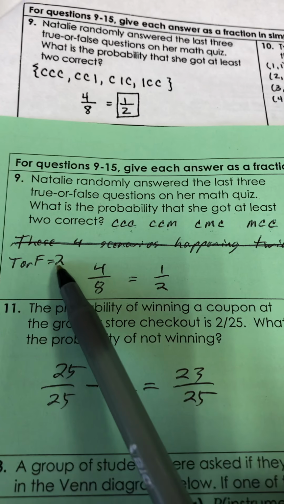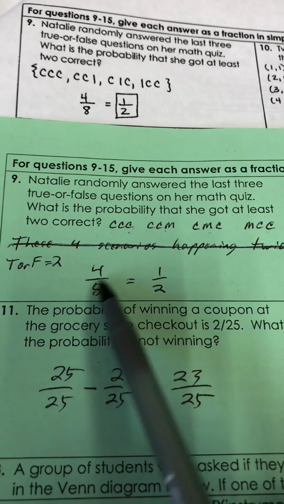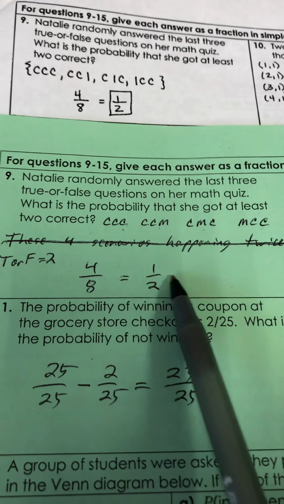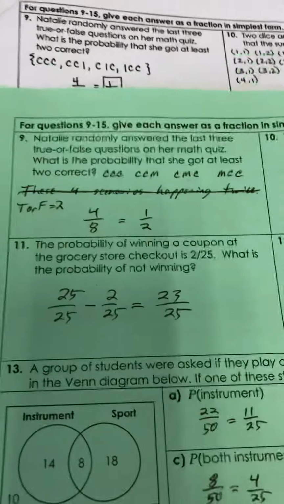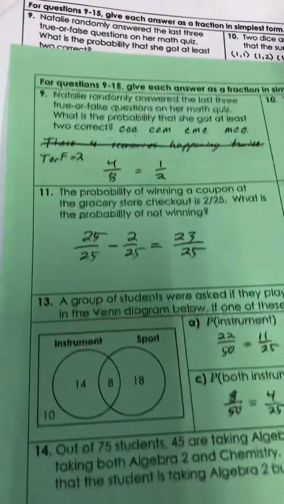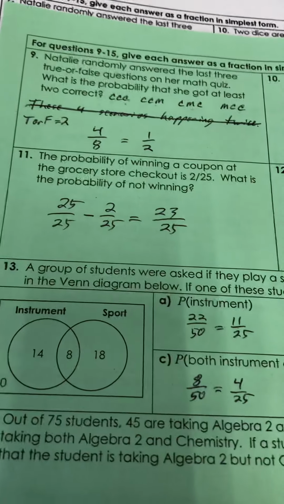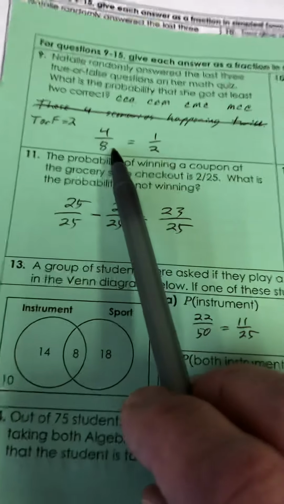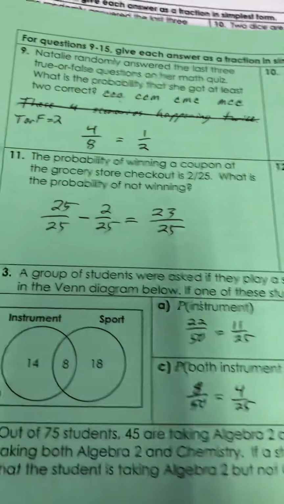True or false, that's going to be the 2. So out of the 8, there's 4 out of 8 possibility there. And so we have probability, I should be saying, so if we take the numerator and denominator and divide both by 4, you will get 1/2.